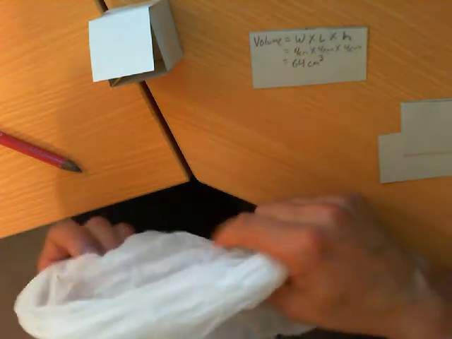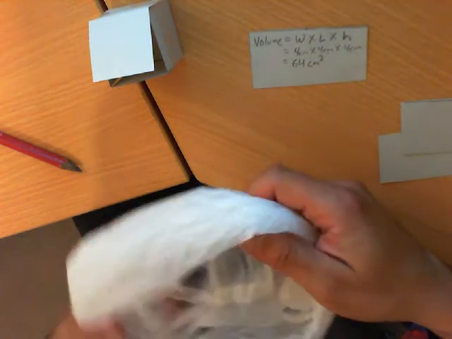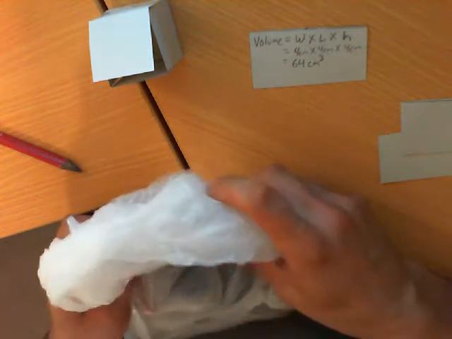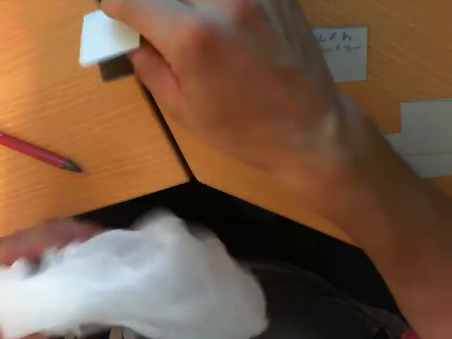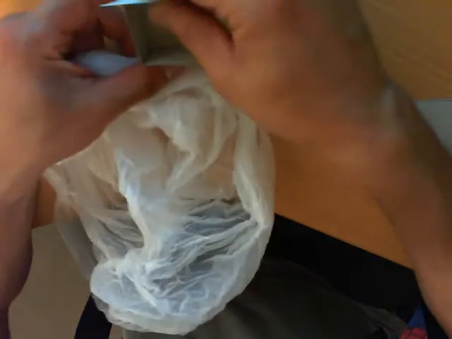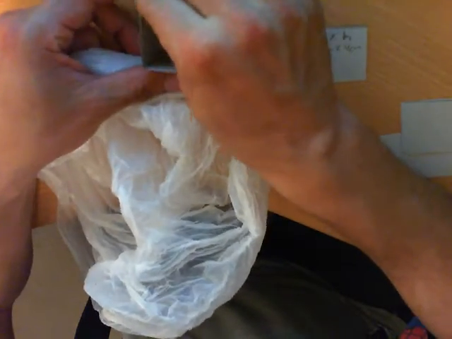All right, so what you can do is fill the cube with water, but because the cube is not waterproof, you are going to put a plastic bag inside the cube.